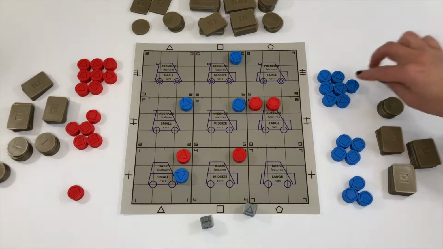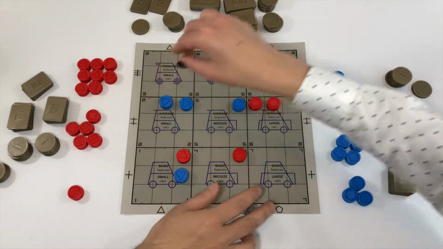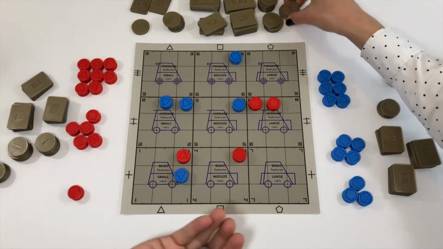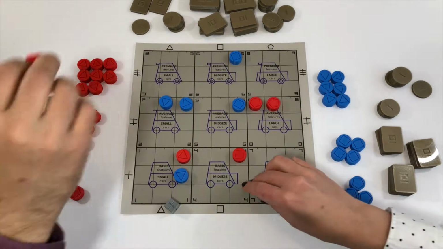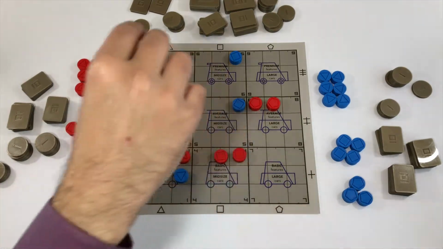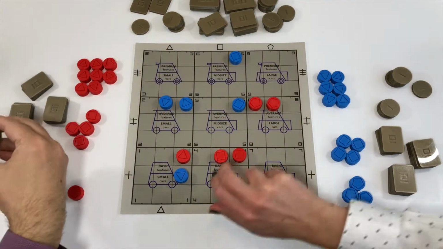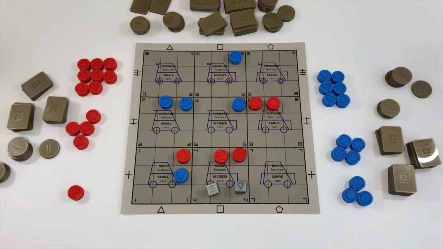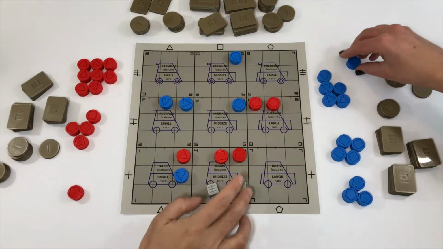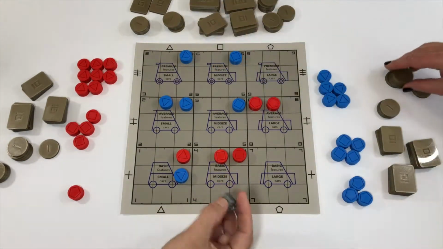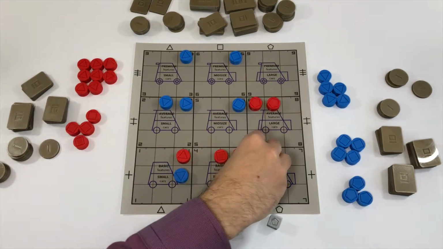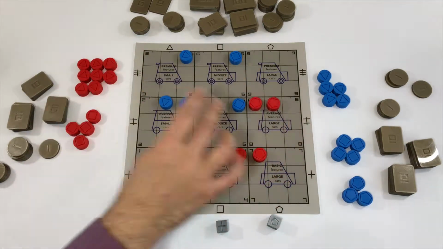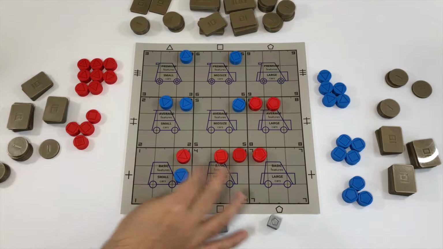Okay. 2-notch triangle. One-notch square. So that's a 4. 3-notch triangle. That's 3. 1-notch pentagon. Okay, and with this, I'm making actually the first synergy or alignment of the game.